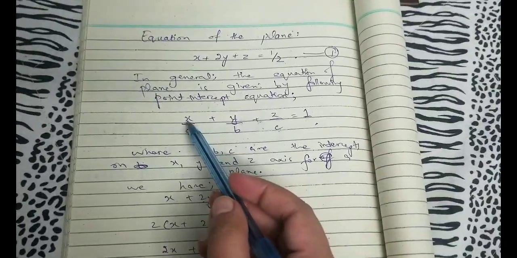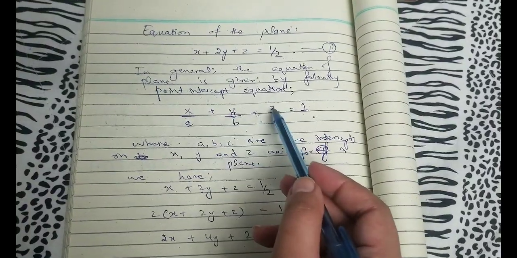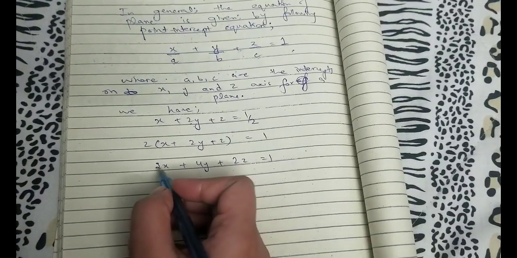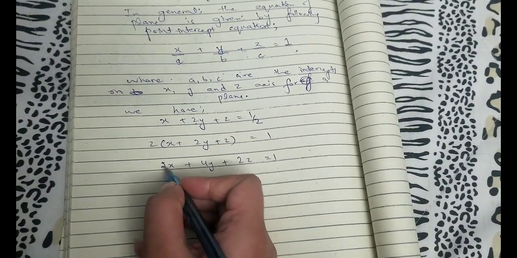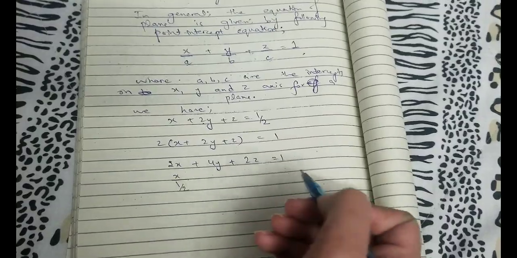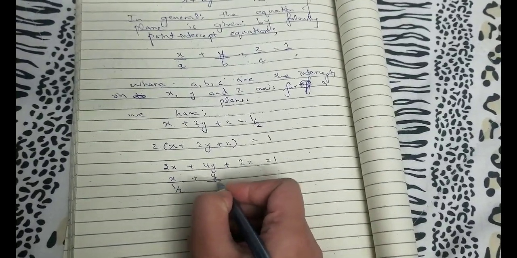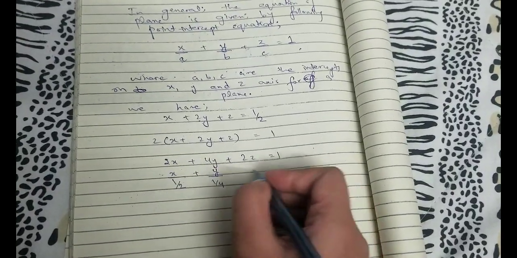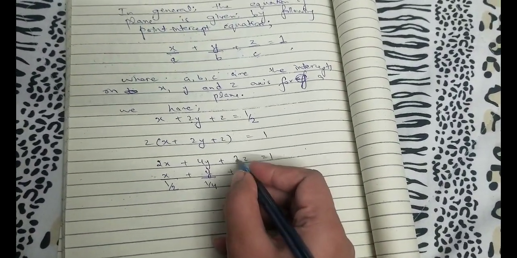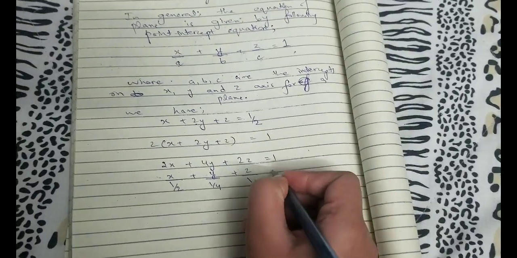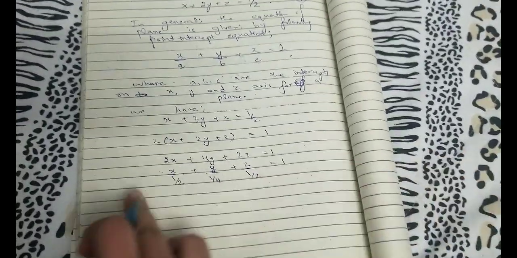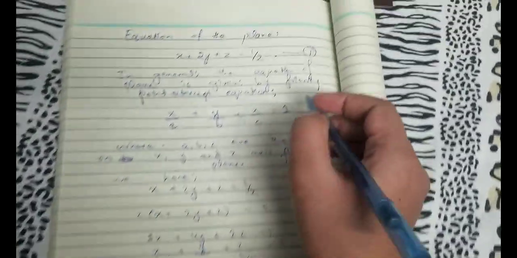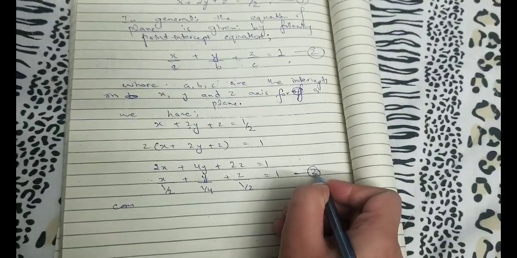Now we'll leave x alone, y alone and z alone in the numerator, so that the rest of the thing is taken into the denominator, and for that purpose its reciprocal will appear in the denominator. So we can write it like that. All right, now let us call this equation number 2 and this equation number 3.